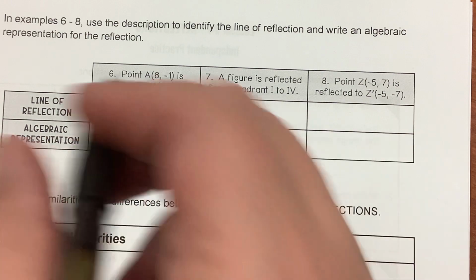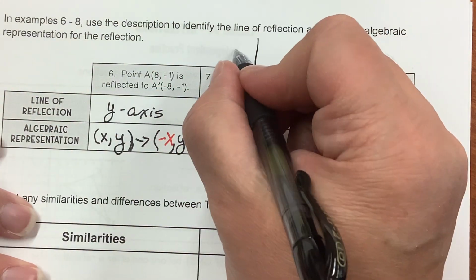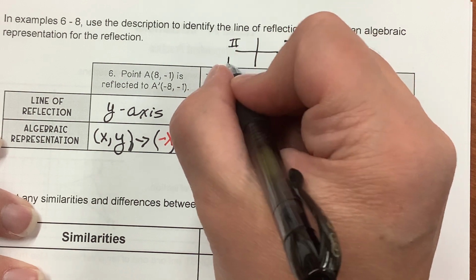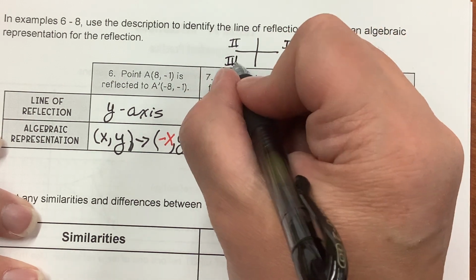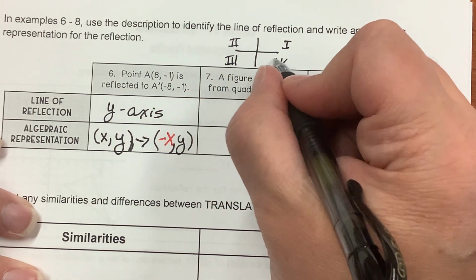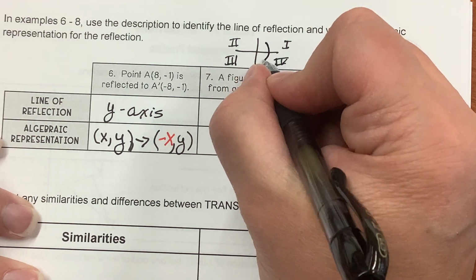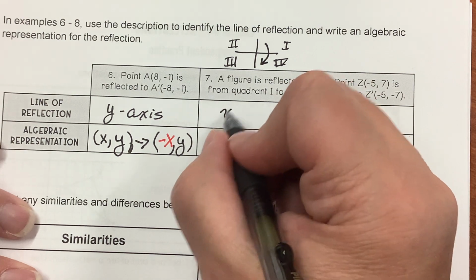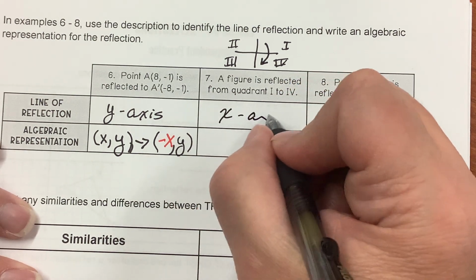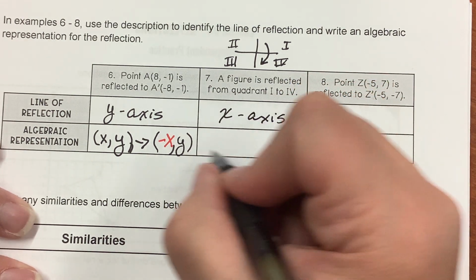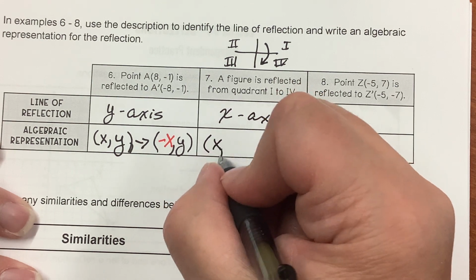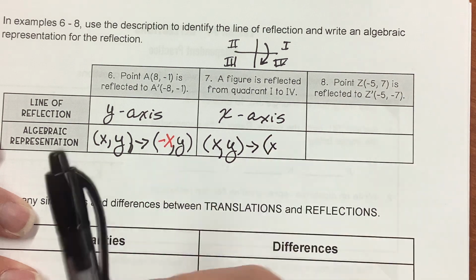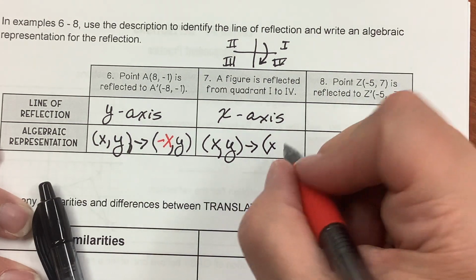The figure is going from quadrant 1 to 4. Oh dear. 1, 2, 3, that's not a 3, 4. And it's going from 1 to 4. So that's flipping over the x-axis. When you go over the x, you change the y. So x, y, you're keeping the x and changing the sign of the y.